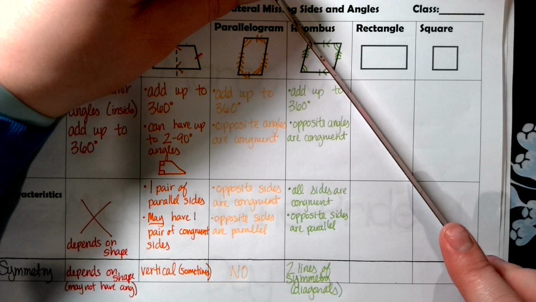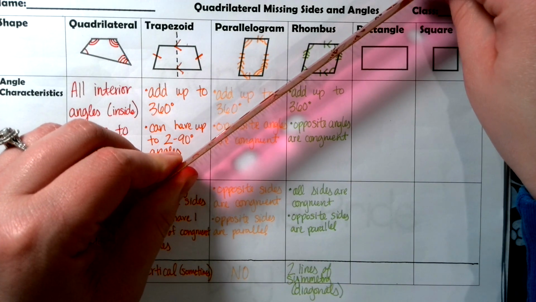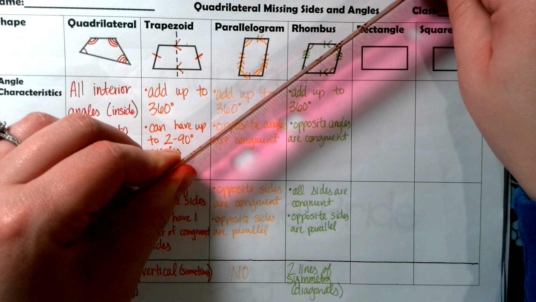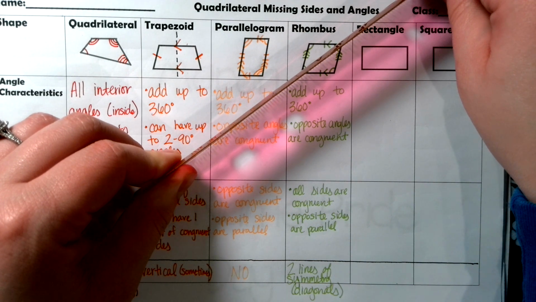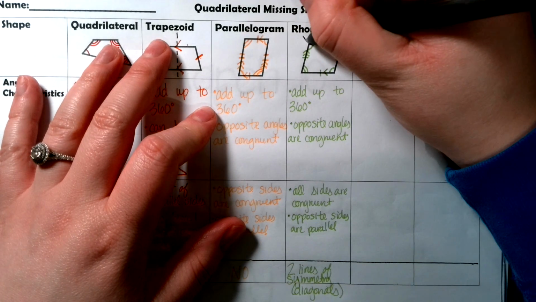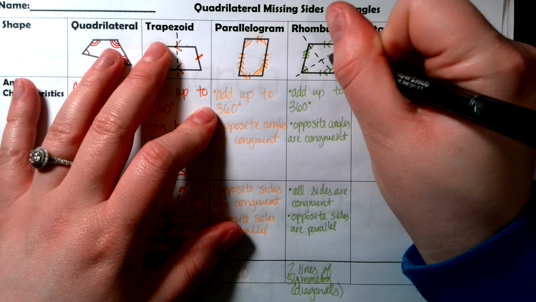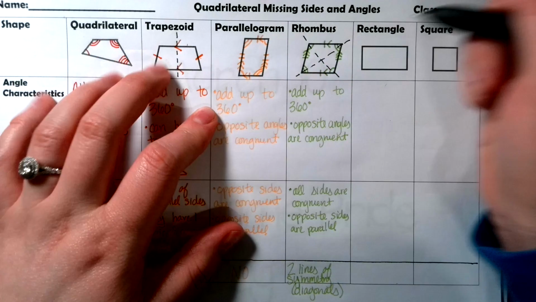And then if I do it to the other diagonal, I still have two triangles that are the exact same. So again, we'll show that symmetry using a dotted line. We can see that there are two, and that they are diagonal lines of symmetry.